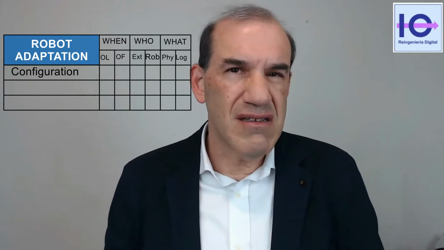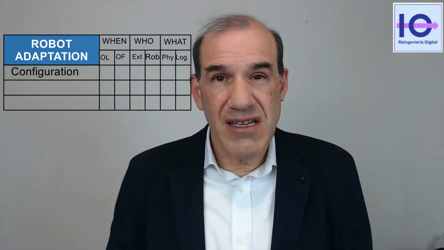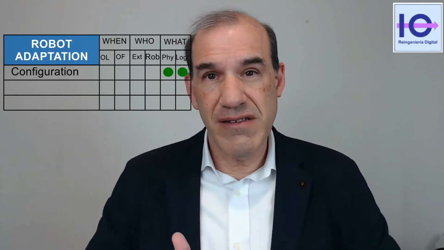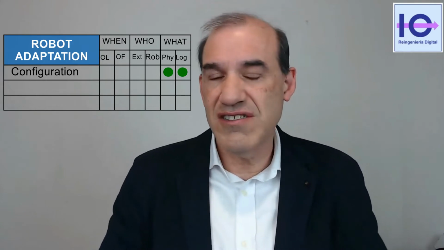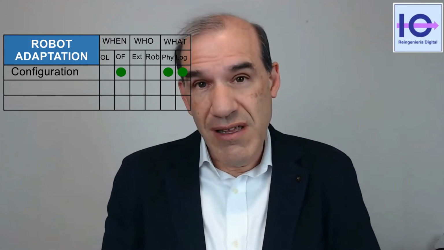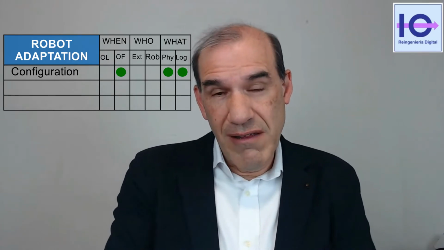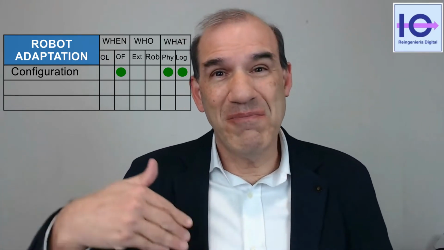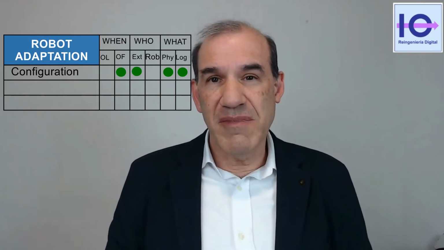And as I said, three mechanisms. The first one is configuration. In configuration, we change to some extent how the robot is, let's say. That change could be physical, such as when, in an industrial robotic arm, we change the gripper, or logical, such as when we change parameters in the software in a configuration file or using an administration tool. Usually, configuration is done offline, not while the robot is working, but at a moment previous to doing that work. And it's an external update. It's something that humans do, not the robot itself.